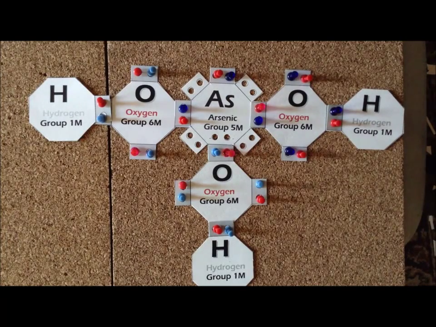Arsenous acid has the chemical formula H₃AsO₃. Each of the oxygen atoms contributes 6 valence electrons, so that gives us a total of 18 for the oxygens. Arsenic contributes 5, and each of the hydrogen atoms contributes 1. That gives us a total of 26 electrons for the entire system.